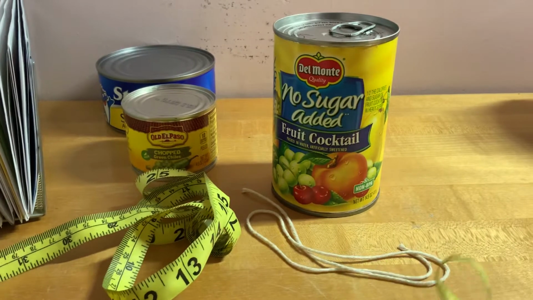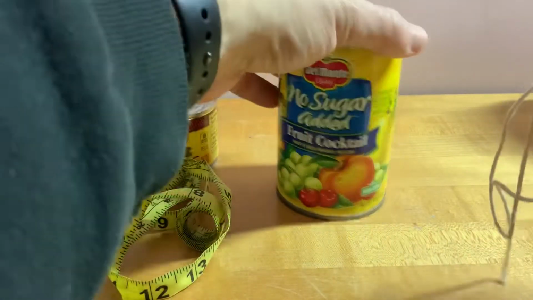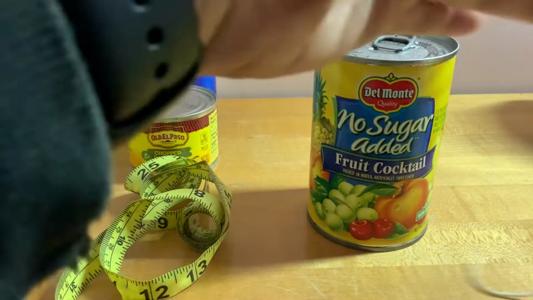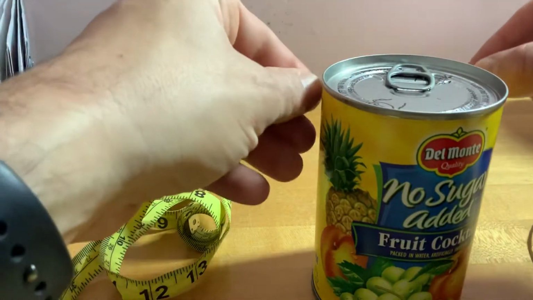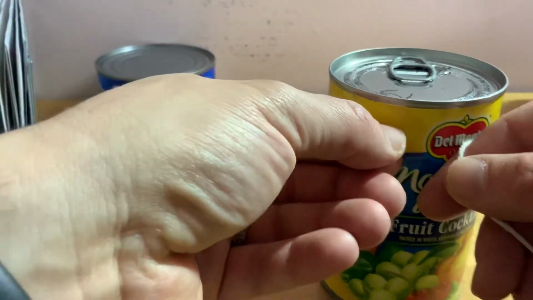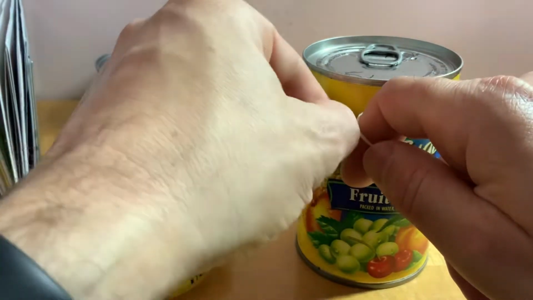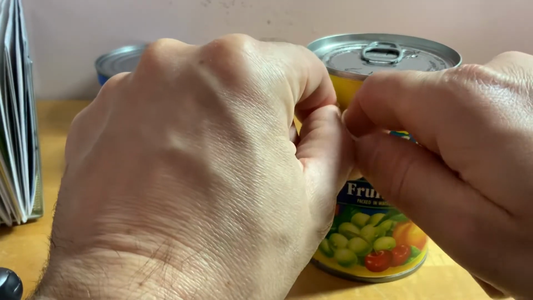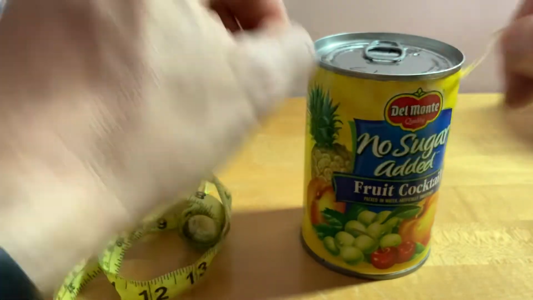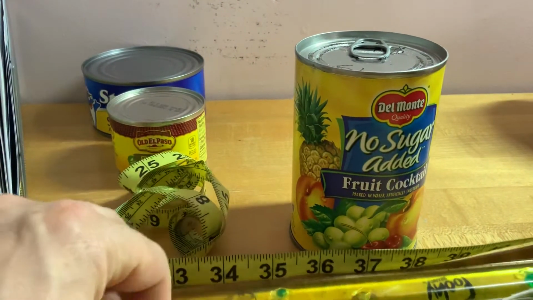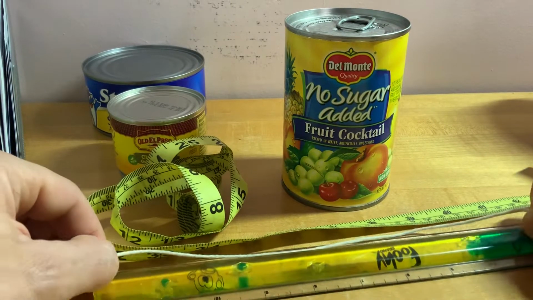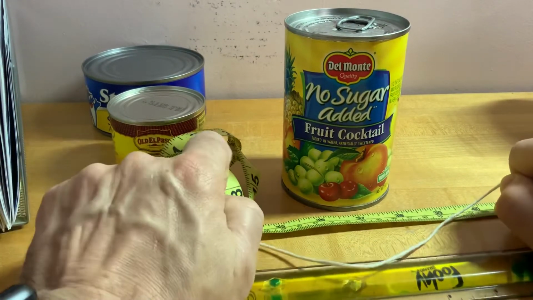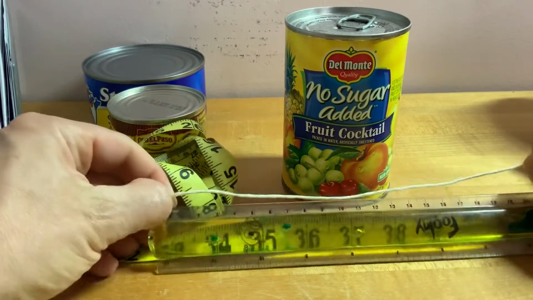All right, so let's just talk about this fruit cocktail. You're going to be measuring some different things. Circumference, which is the way around. So if I was to measure circumference, I would match up the string here, and then I would take it to my ruler, and we're going to do centimeters because they're a lot easier to get to the tenth of a centimeter rather than a fraction of an inch.